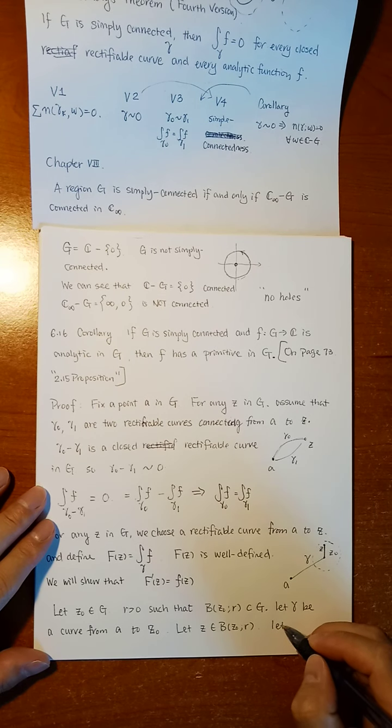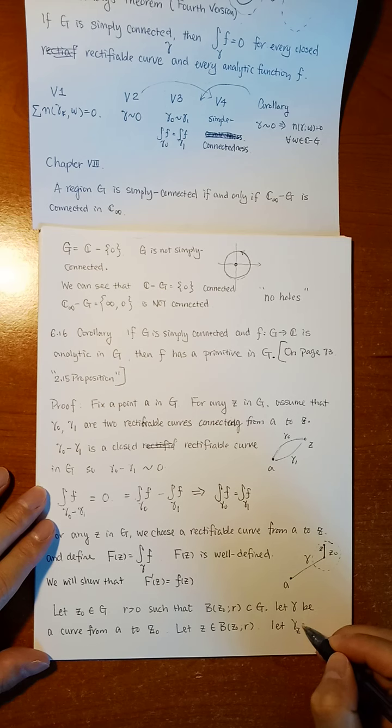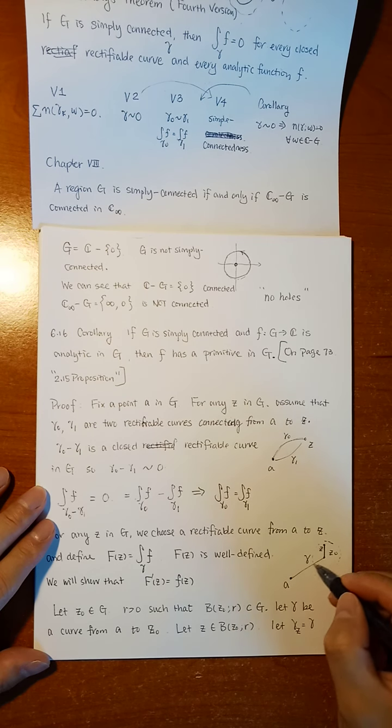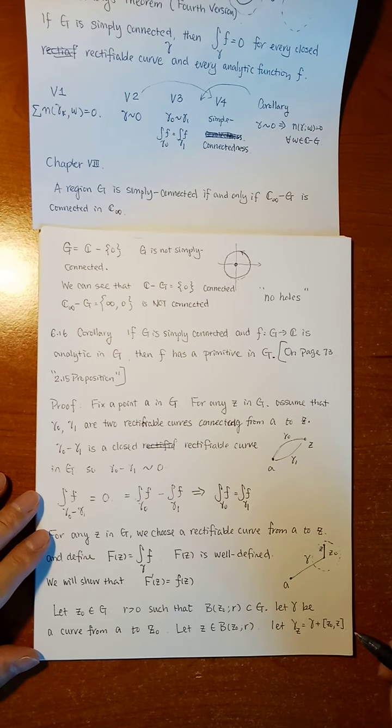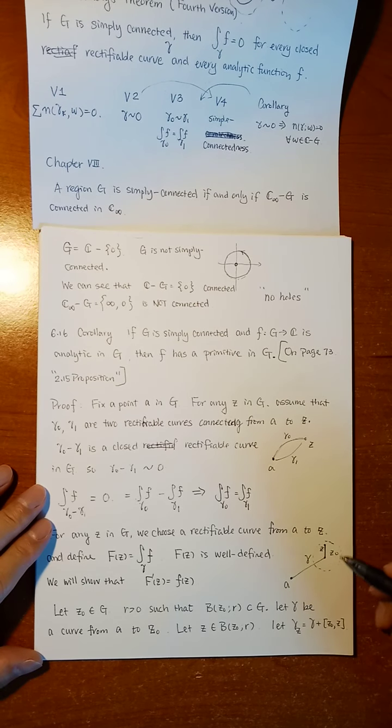Let gamma_z be gamma, from A to z0, plus the segment from z0 to z. Because you are inside the open disk, you can just use a direct segment.